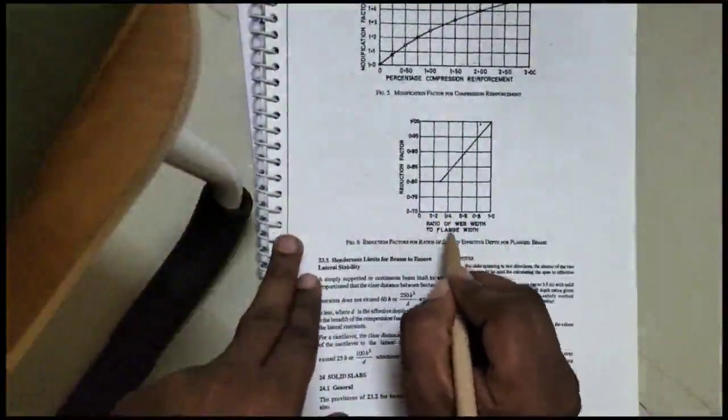So as per page number 39 of this chart, if you are considering the flange width ratio, that is web width to flange width, if it is 0.1 it will come around at this point. If I project it, see here it only starts at 0.8, so I can directly take the reduction factor as 0.8.